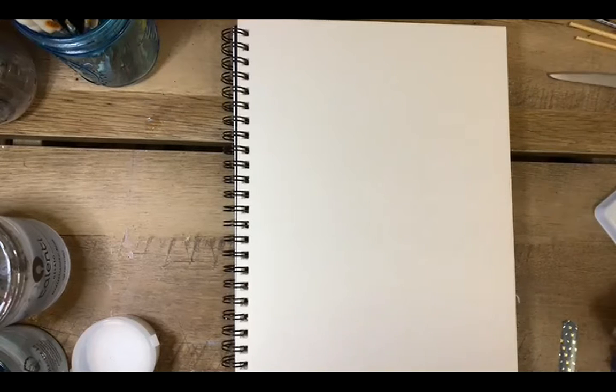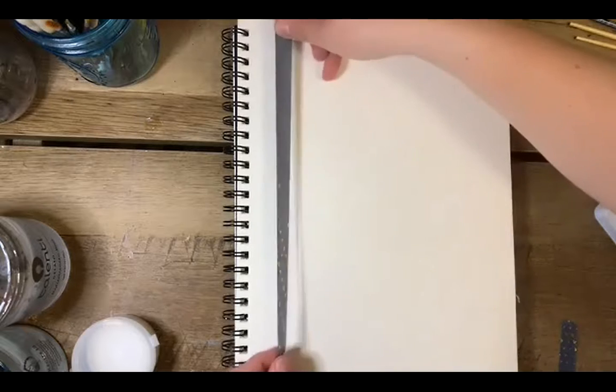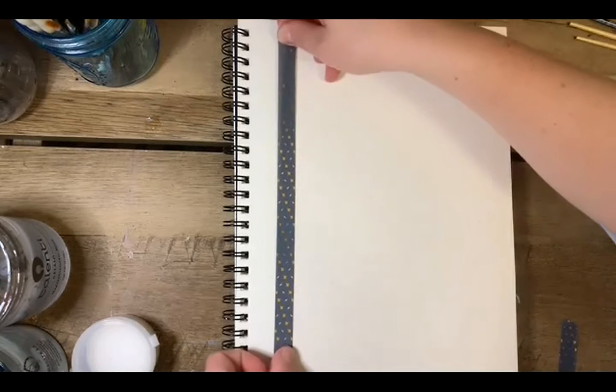Okay, I can't find my washi tape, so I'm going to use little paper. Okay, that works too.